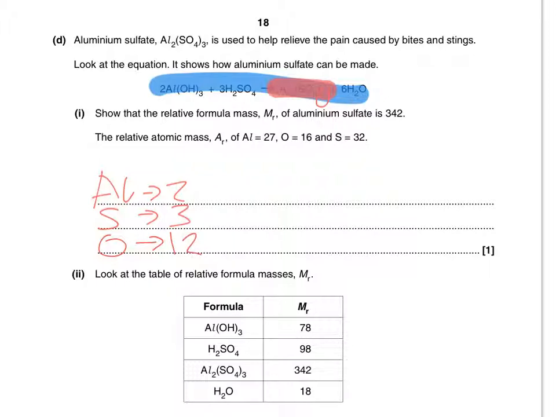Next up, we look at what each of these weigh. They've told us them, they're just here, aluminium, oxygen, and sulfur. Aluminium, we know we've got 2 of, and we know it weighs 27. So 2 times 27, and we'll work that in a minute. Sulfur weighs 32, and we've got 3 of them. And oxygen weighs 16, and we've got 12 of them. Then it's literally just a case of working through the maths.